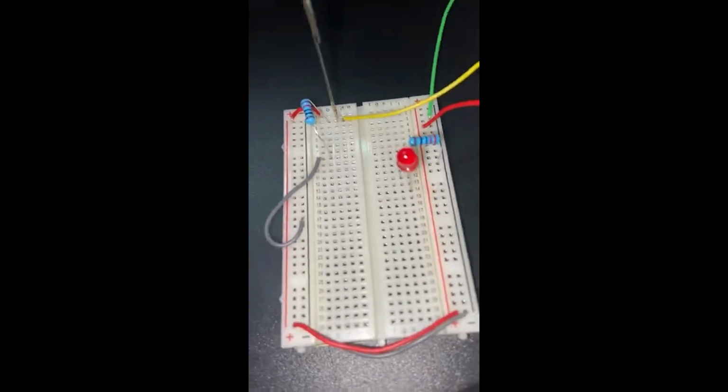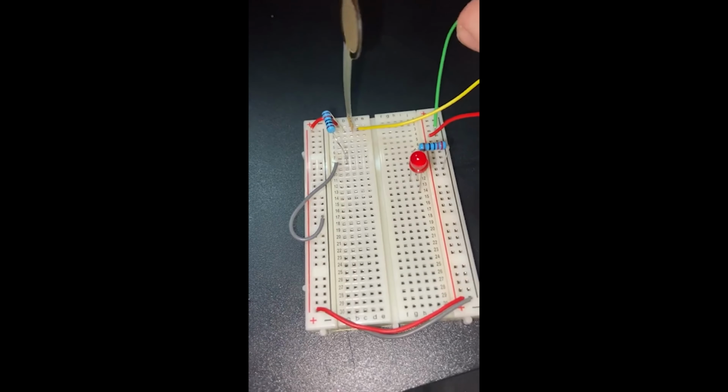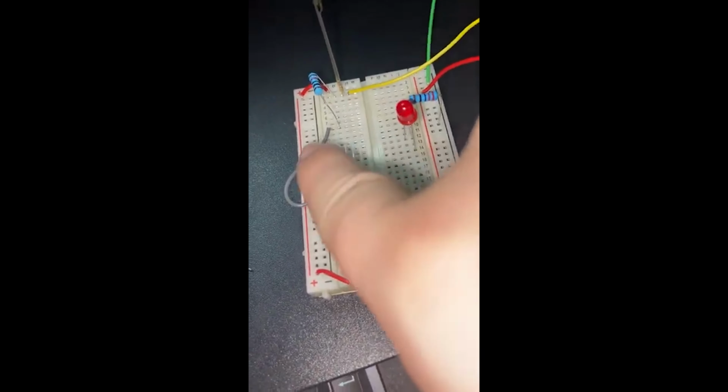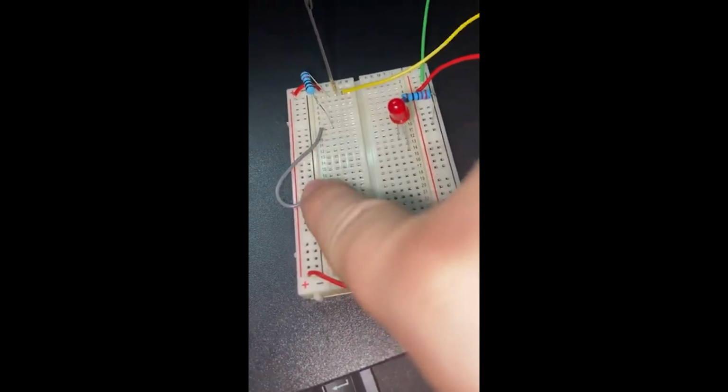So you see we've got the end of the force sensor that's branching off to the fixed resistor to ground and to pin A0. And I'm going to reconnect this LED back to pin number 8, and we should see that as I can't get this in there.